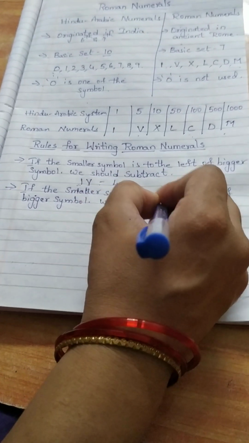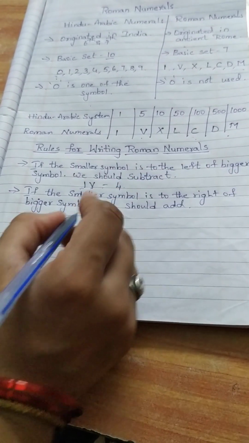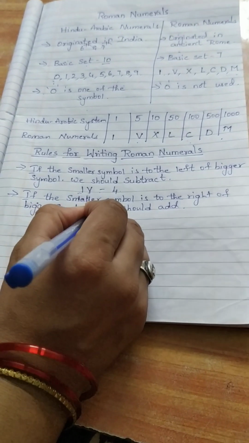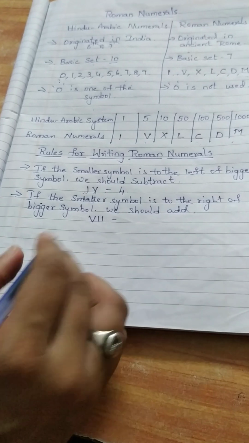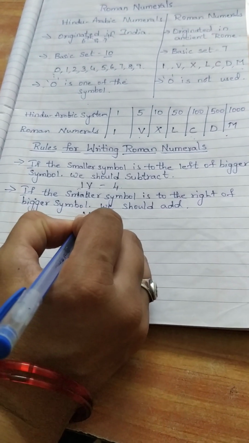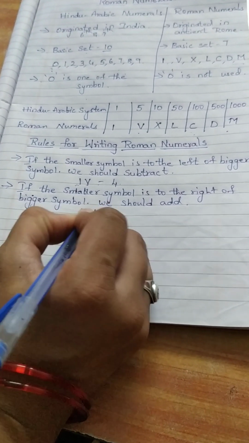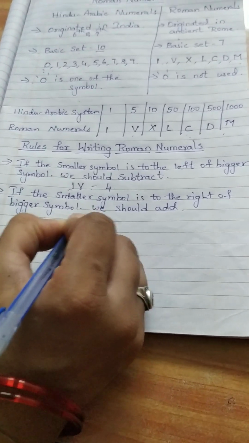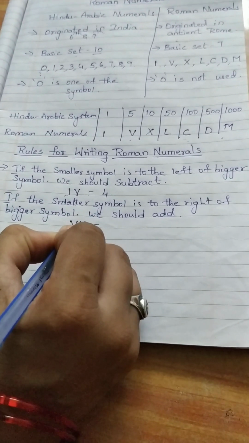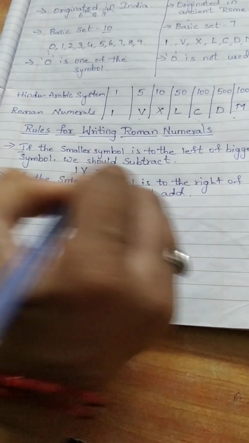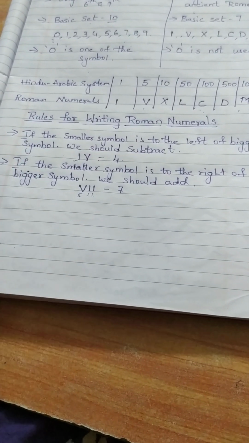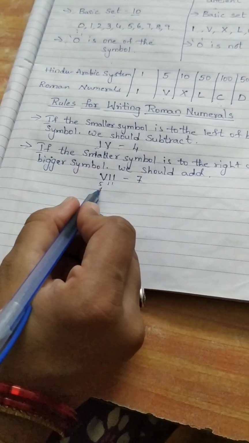What we should do? You should add. See, suppose VII. So tell me what is the answer here? V represents 5 and this represents 1, 1. As the smaller symbols are to the right of the bigger one, I should add: 5 plus 1 is 6, 6 plus 1 is 7. So what is the answer? 7. Yes or no?